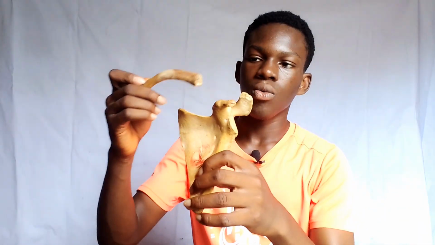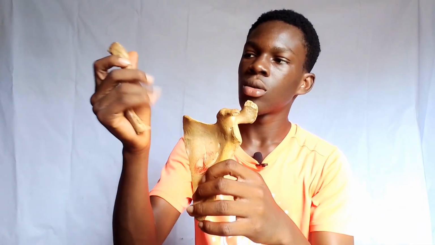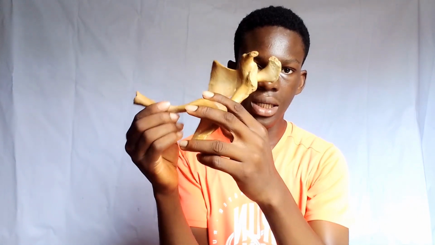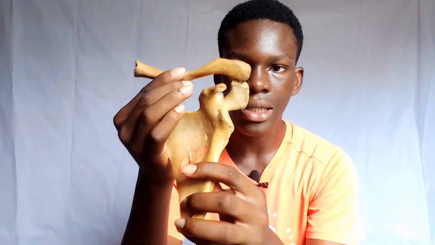Now, I'm not explaining the clavicle. I just want to show you that this clavicle articulates with the acromion process. Now look at it here. It articulates with the acromion process right here in this facet. You see it. This is how it articulates. I don't know how I'll put it so that you see it, but this is how it articulates. Look at it.